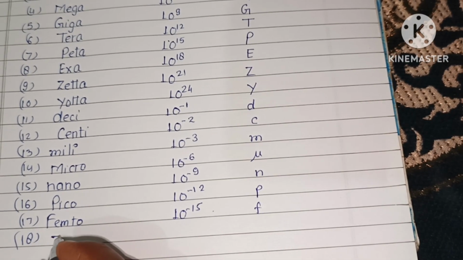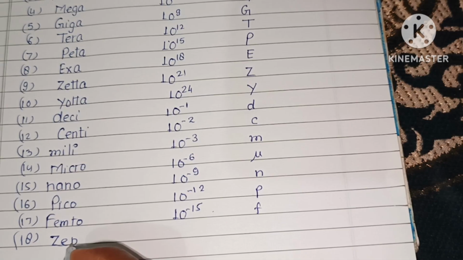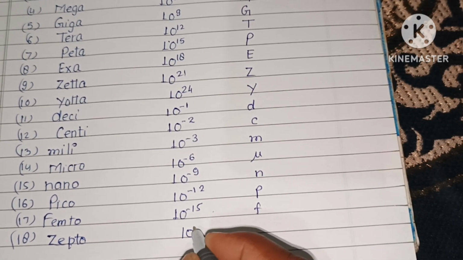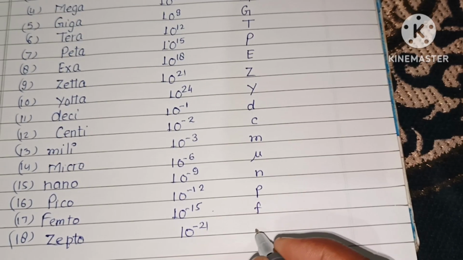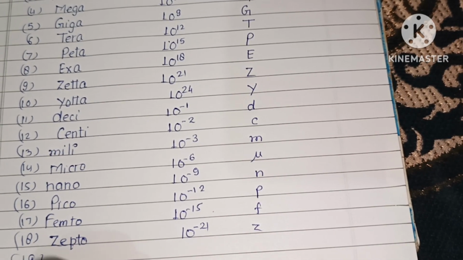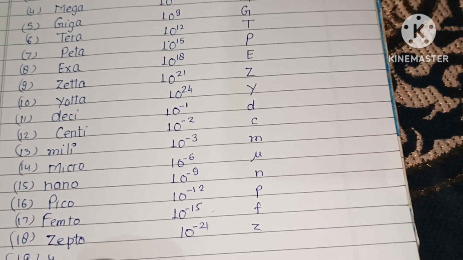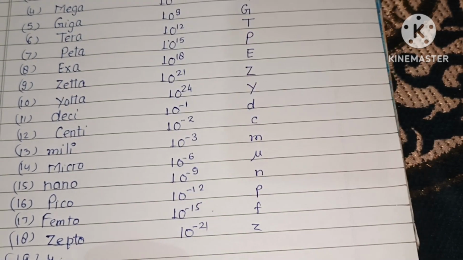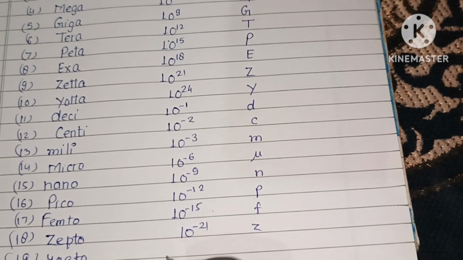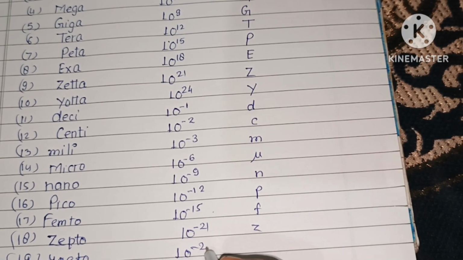Zepto, 10 to the power minus 21, small z. And then last is yocto, 10 to the power minus 24.